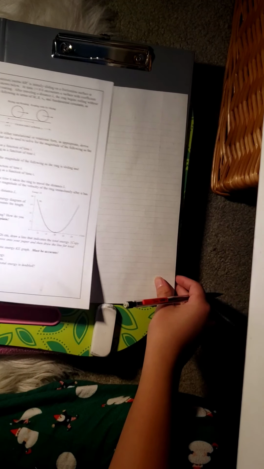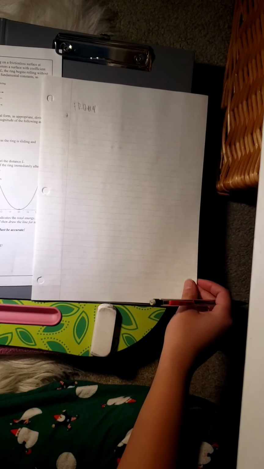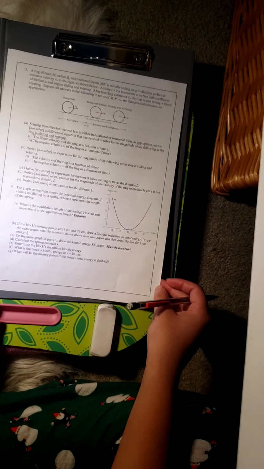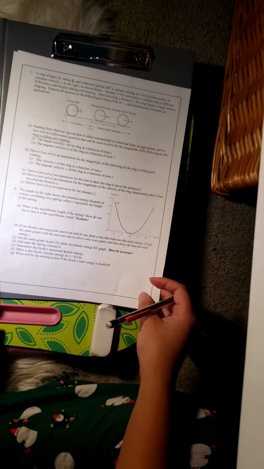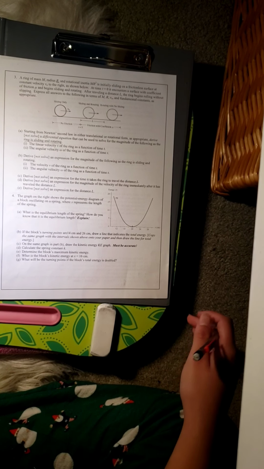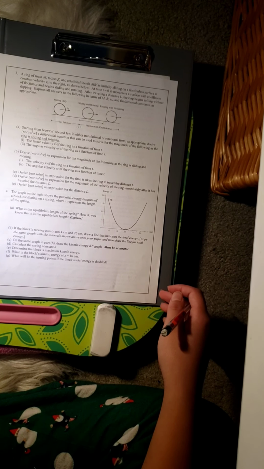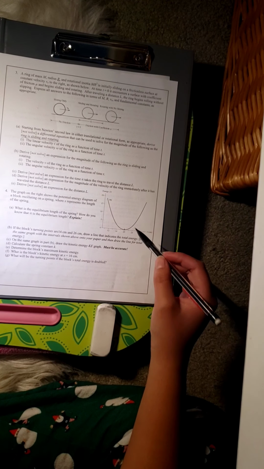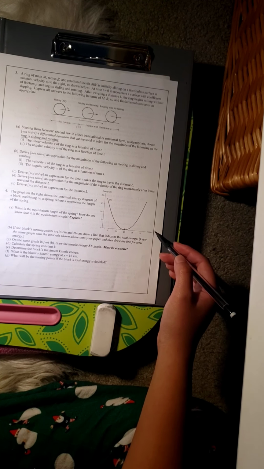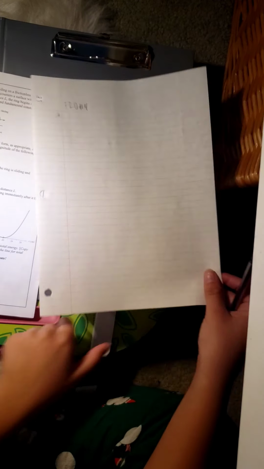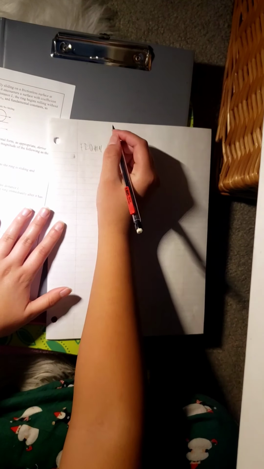Now, this tells us that that is our equilibrium length, because when it's at equilibrium, there's no PE. Since PE is 0, that is implying that the spring is not stretched or compressed, so that is why it is our equilibrium length.